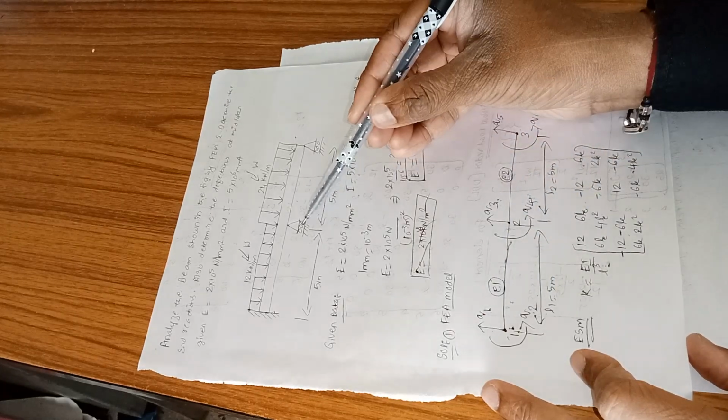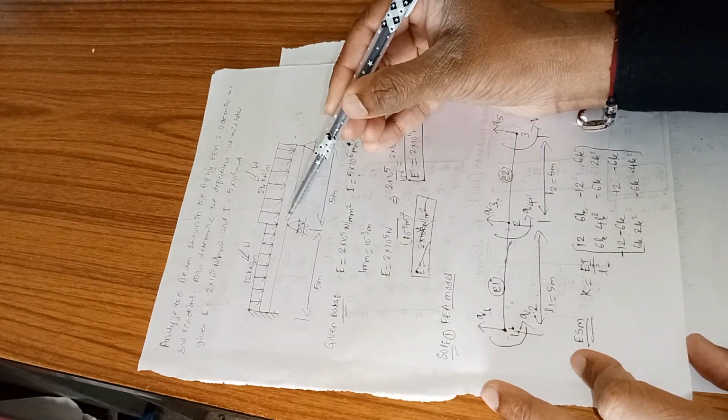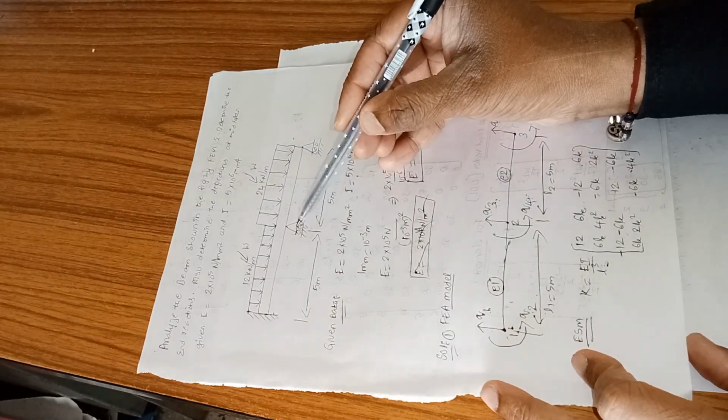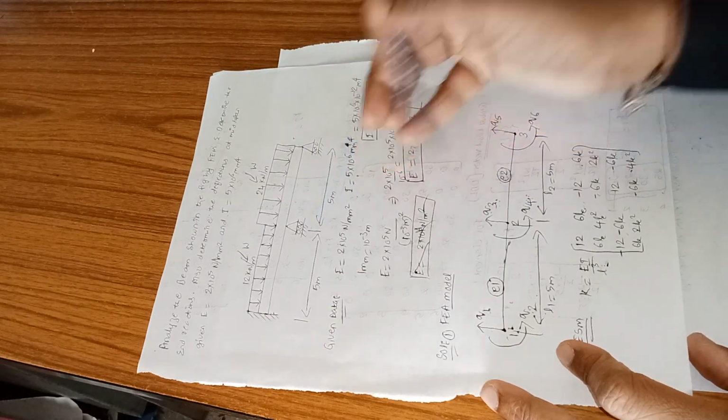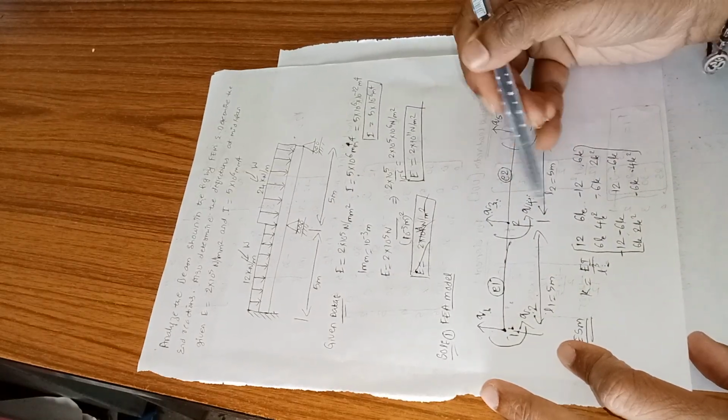And at node 2 you have 3 and 4. 3 is nothing but the vertical displacement, and 4 is nothing but the angular displacement. That is, the roller can rotate angularly like this, but it can't move vertically like this.